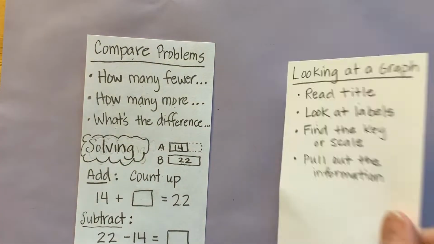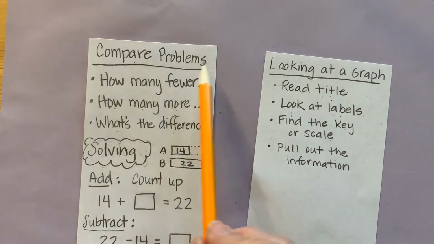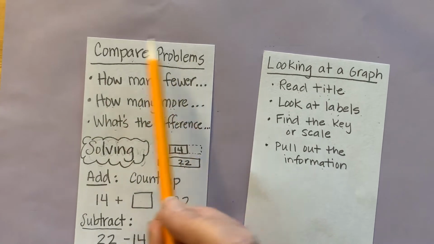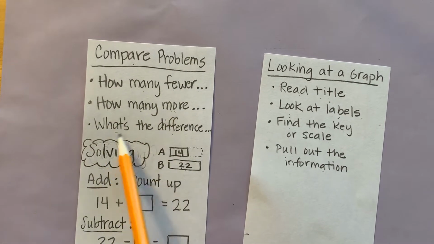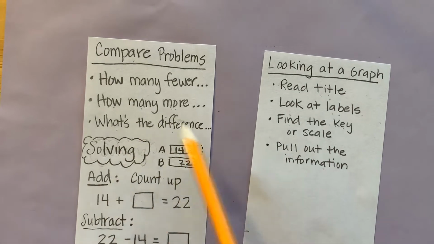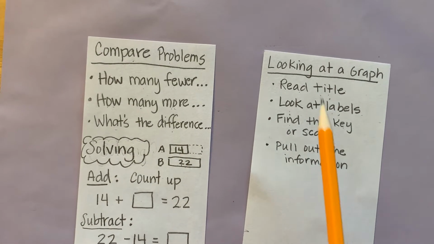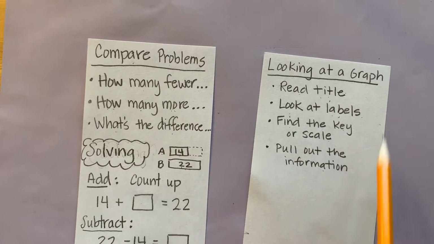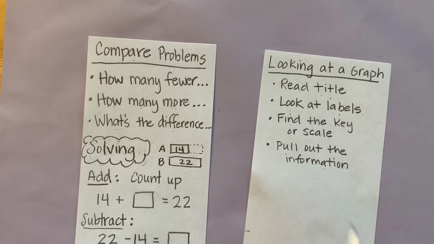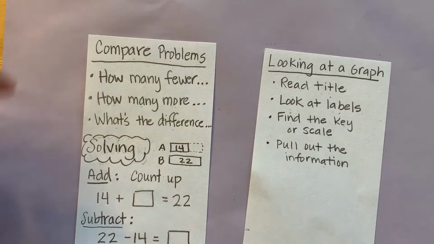Now remember, 2 cards that we've made to get us through this lesson are learning how to work on compare problems. Remember, compare problems have questions like how many fewer, how many more, what's the difference? And we'll talk about how to solve those again. We're also making sure that we look at a graph and know how to read the graph before we start our problems. So if you don't have these, go ahead and make a set for yourself so you can use them as you work on your lesson.